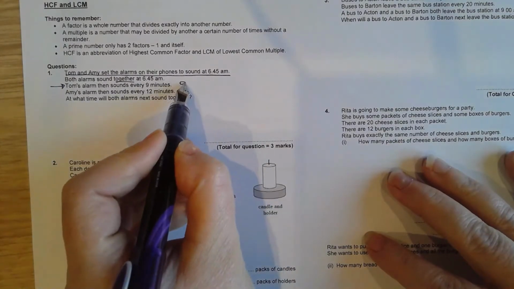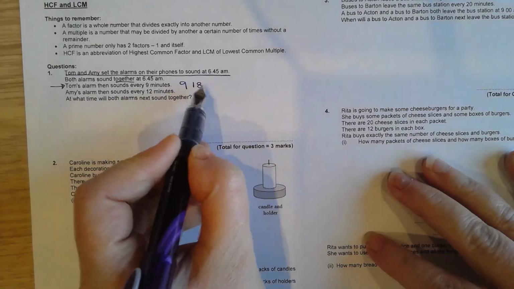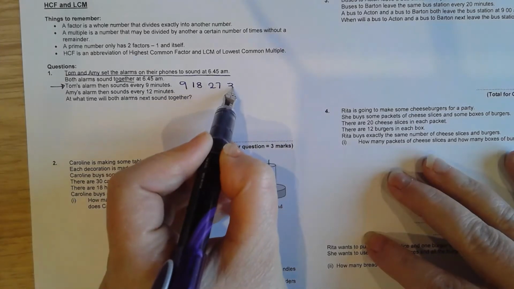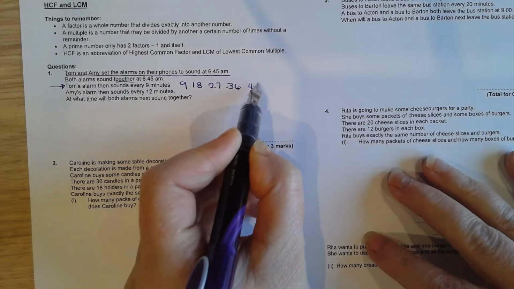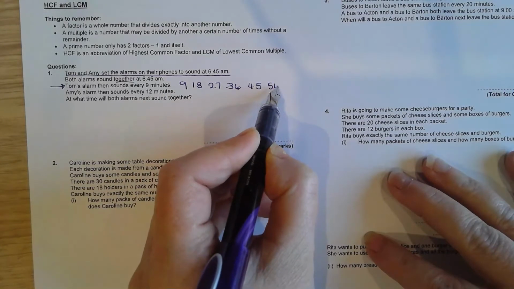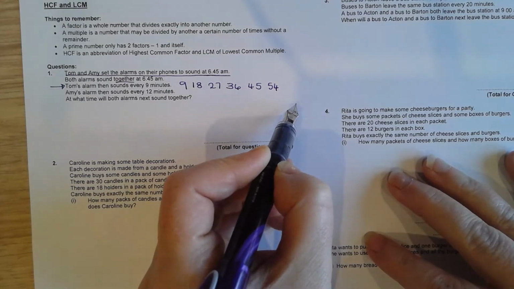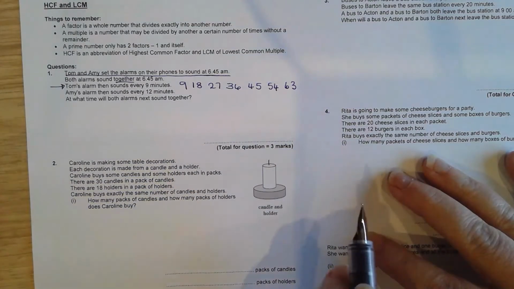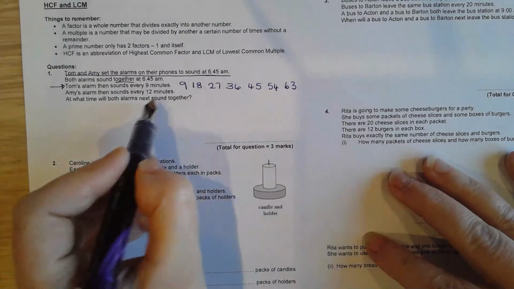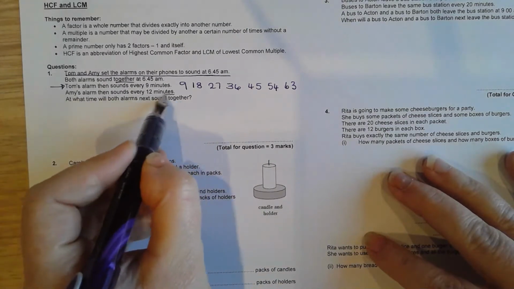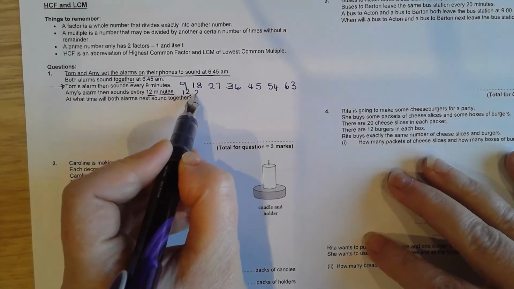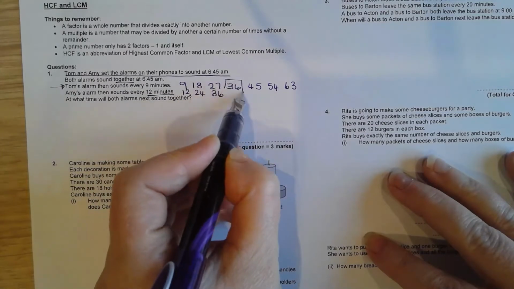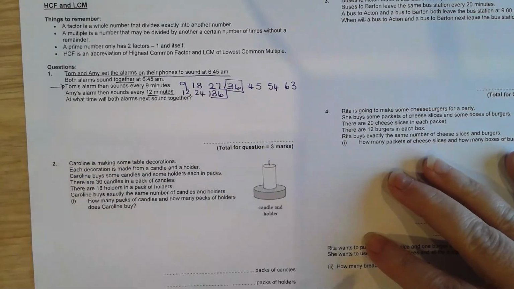So I'm going to write out my 9 times table. It's really good practice to know your times tables, or at least be able to write them out. I'm running out of space, so I'm going to stop. I might need some more. Amy's alarm sounds every 12 minutes, so I'm going to write out my 12 times table. And I stop when I get a match.